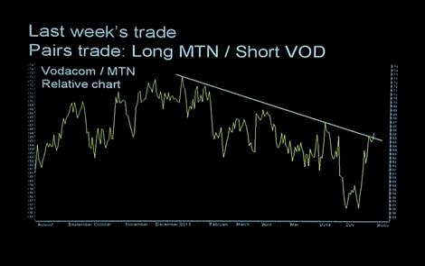So what I had identified here was that on this relative chart, there's a downtrend that had been evident over here, and that it had acted as resistance on prior occasions. What this downtrend indicates is that Vodacom is underperforming MTN. And as always, we assume the trend is your friend until it bends. And therefore, I assumed that Vodacom would be likely to continue underperforming MTN.